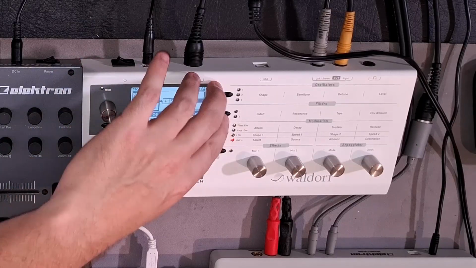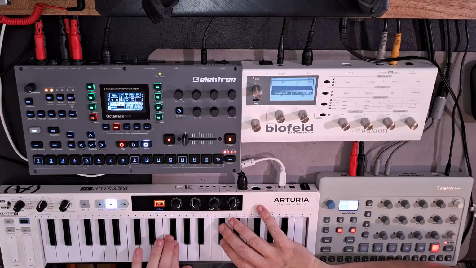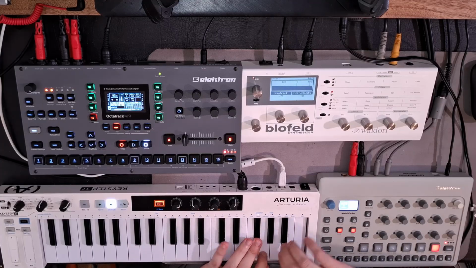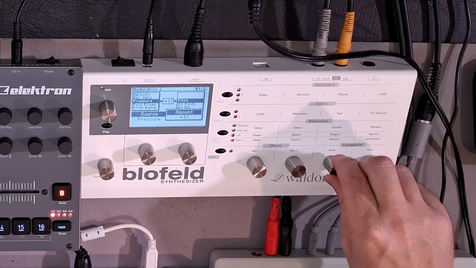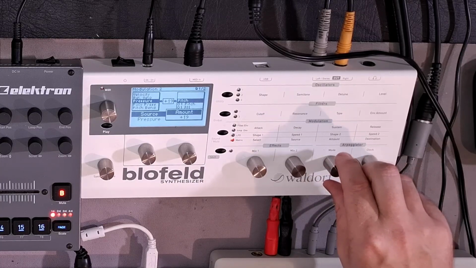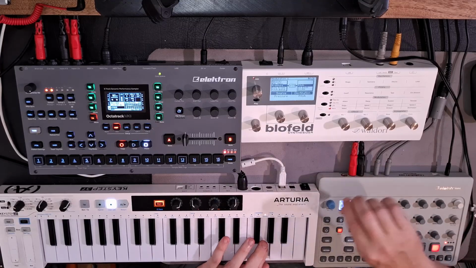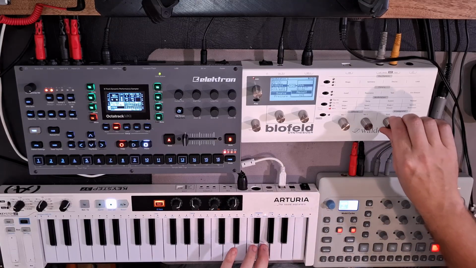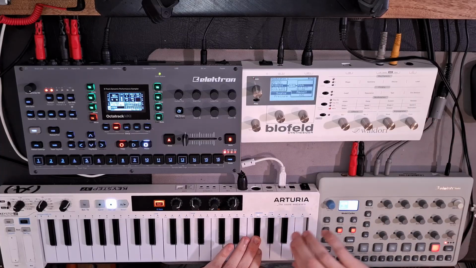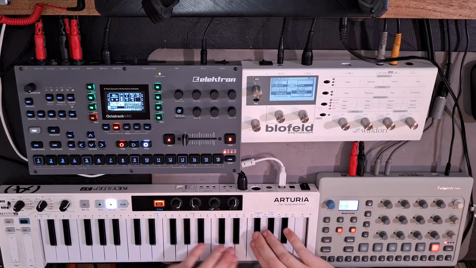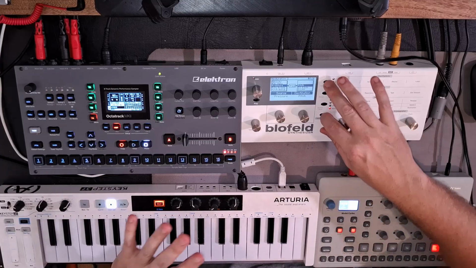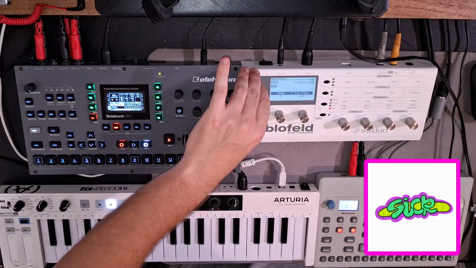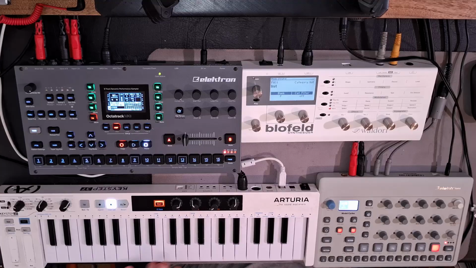What about if we also send it to... Is there any filtering going on in this? No. Maybe just a little bit more amount. Have a bit more control. It's a bit extreme. That's ridiculous, but we're gonna do it because it's sick. Yep, and then there was this really crazy textural ambient nonsense.